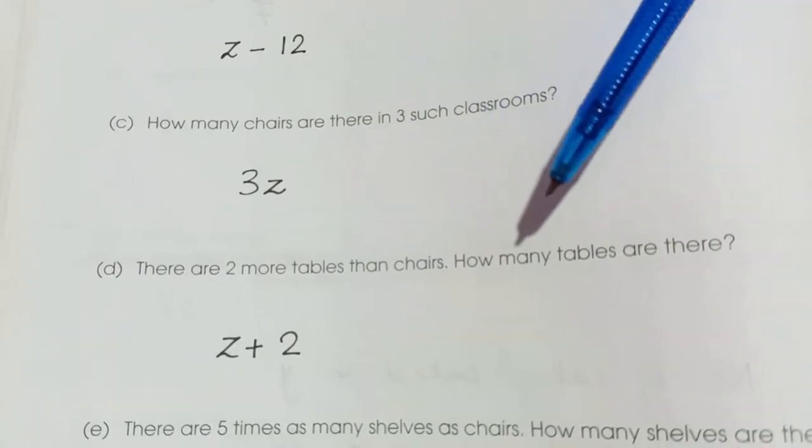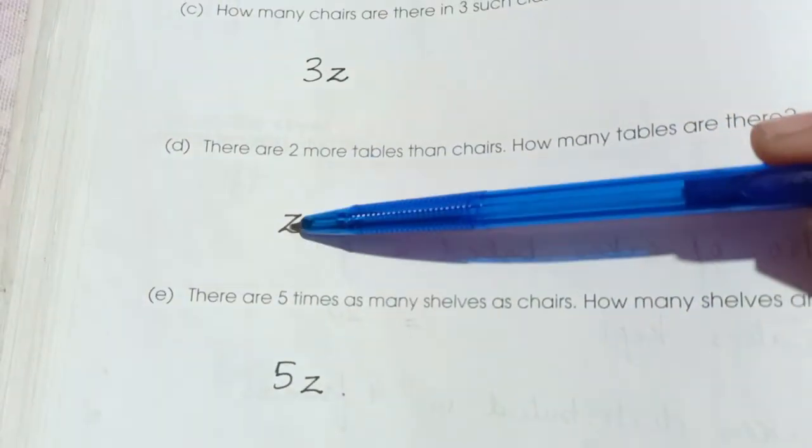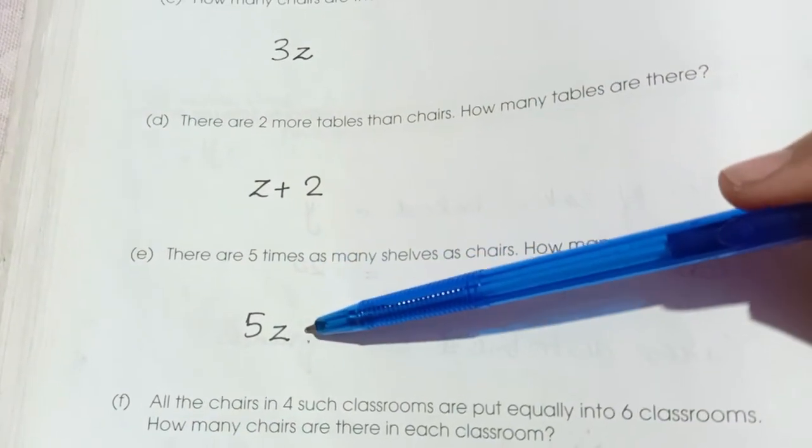There are 2 more tables than chairs. How many tables are there? z plus 2. z is the number of chairs and we are going to add 2 more. There are 5 times as many shelves as chairs. How many shelves are there? 5 multiplied by z.